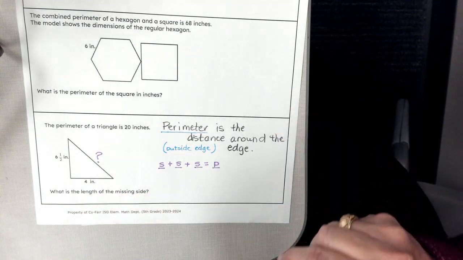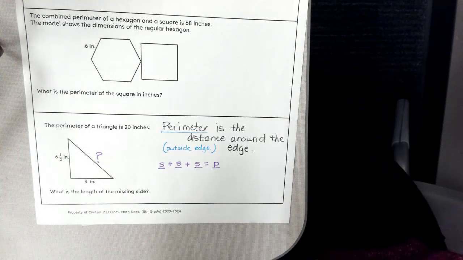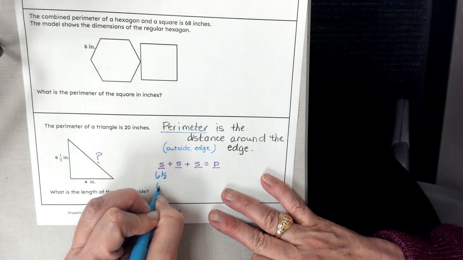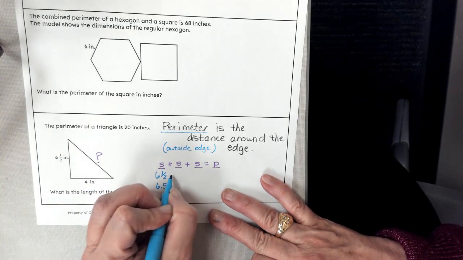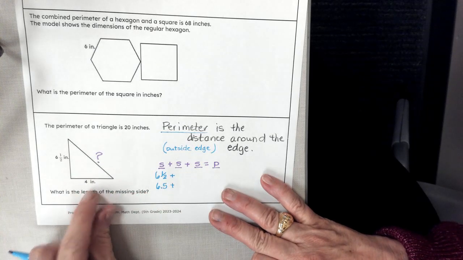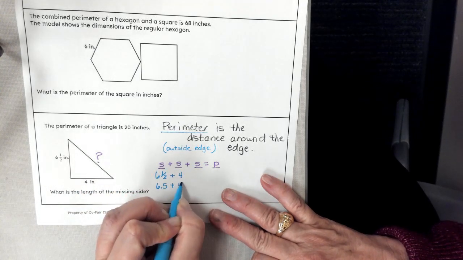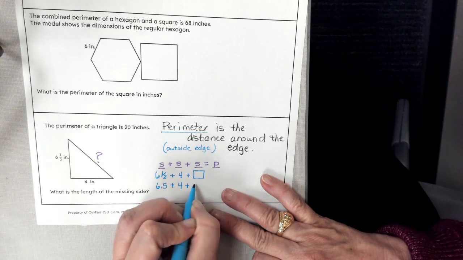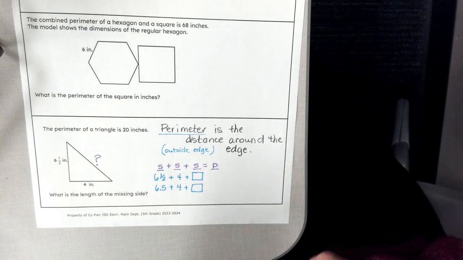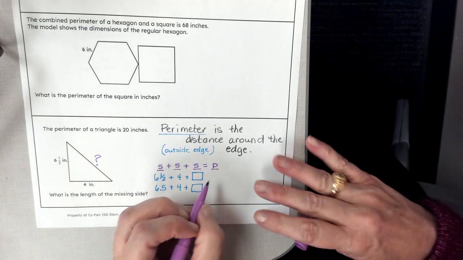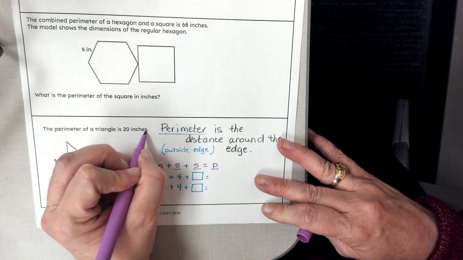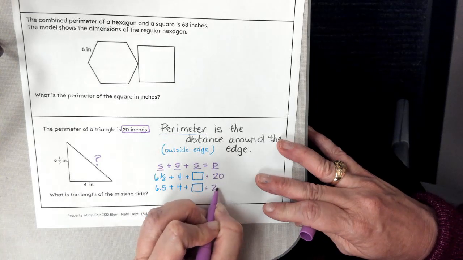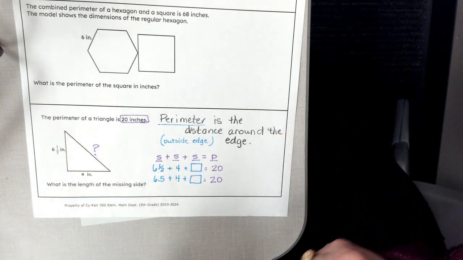So let's think about the pieces that we have. What do we have? Well, we know one of the sides to be 6.5, or we could write it in decimal form, 6.5. We know that the base, this bottom piece, is 4, so I'm going to write that as 4. We do not know the third side. That's what we're trying to find. And we happen to know the perimeter is 20. So the perimeter is our total, meaning our answer cannot go over 20.